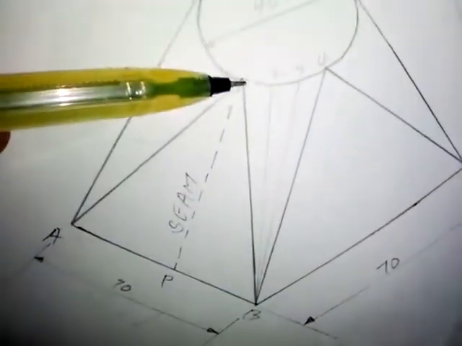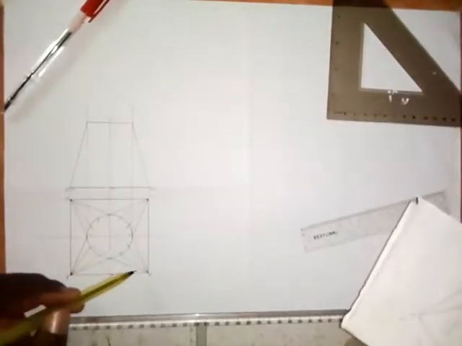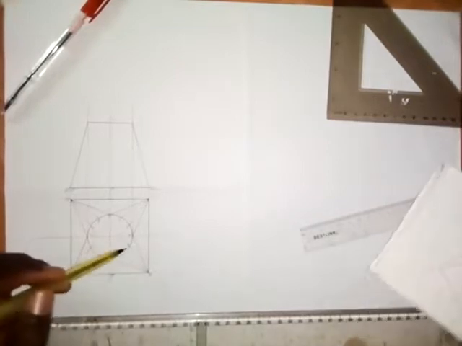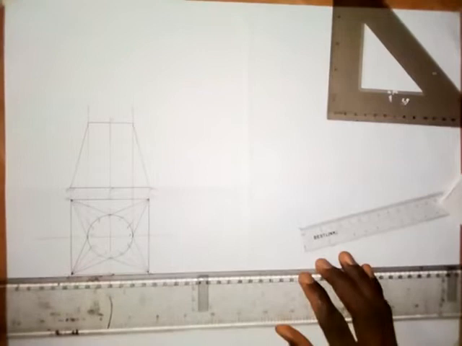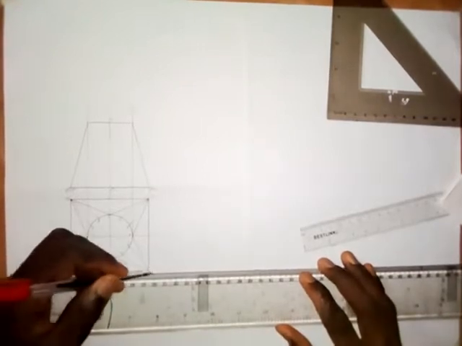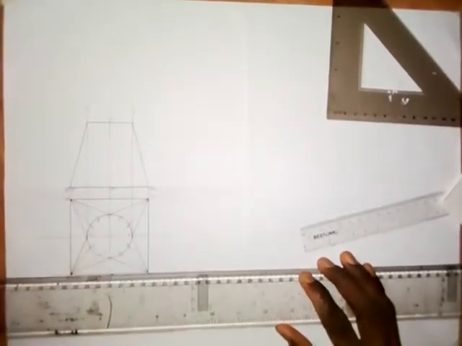And if you look at this line, it is longer than what we have here as 1B in the plan. So we need to look for the true length of this line 1B, 2B, 3B, and 4B. To do that, come to this point here with your T-square and draw a horizontal line like this. Then we are going to rotate this point.